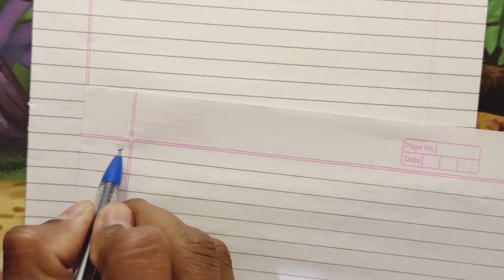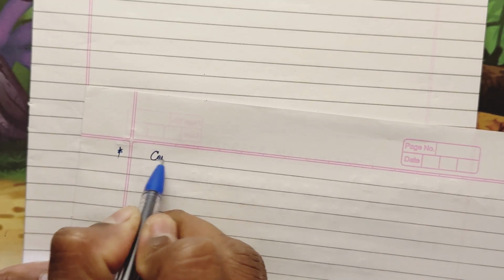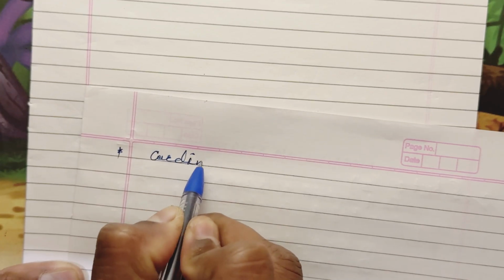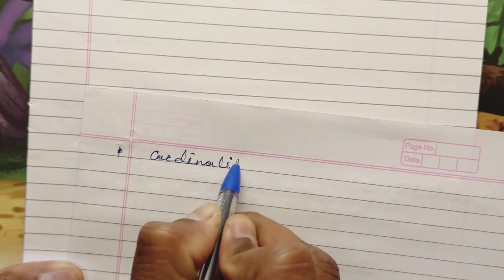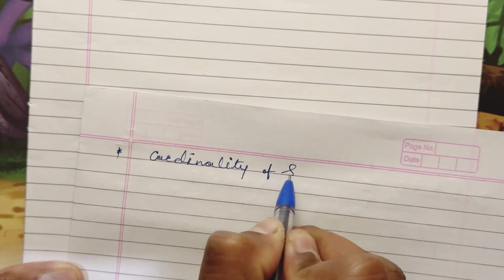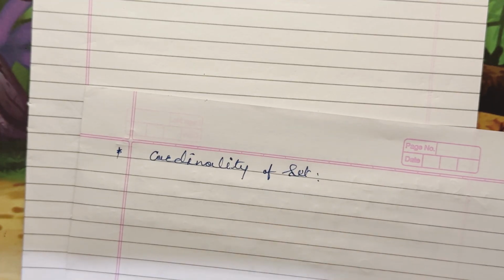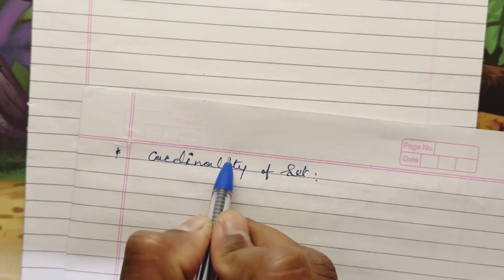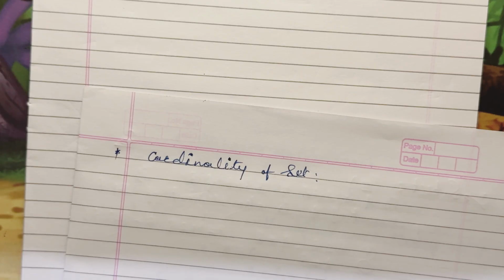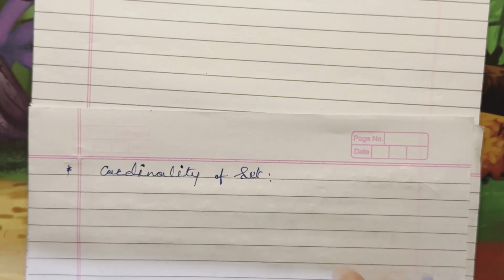Next point, we have the cardinality of a set. This is a slightly advanced word that feels a little difficult, but in actuality it is nothing. The cardinality of a set means the number of elements present in that set.